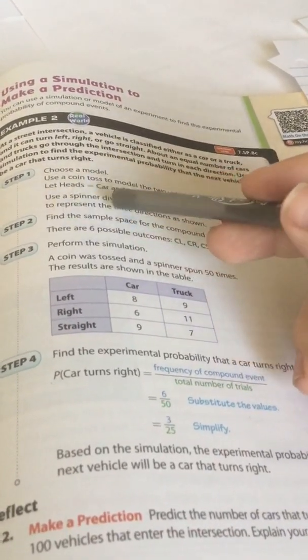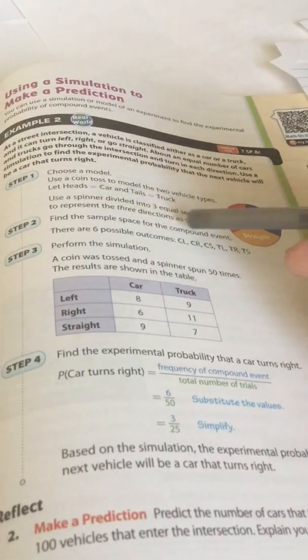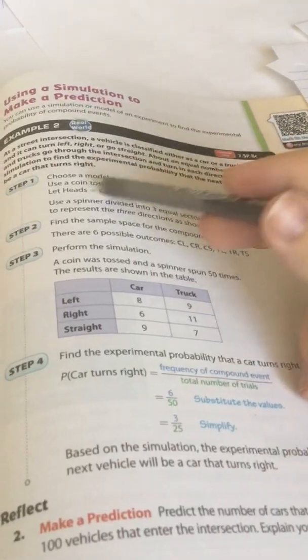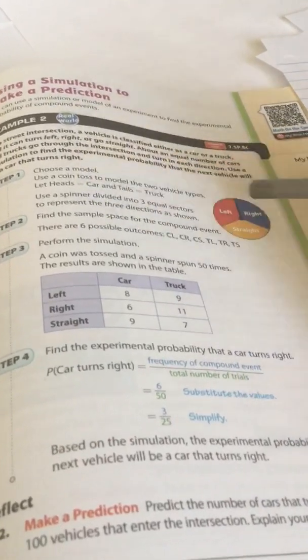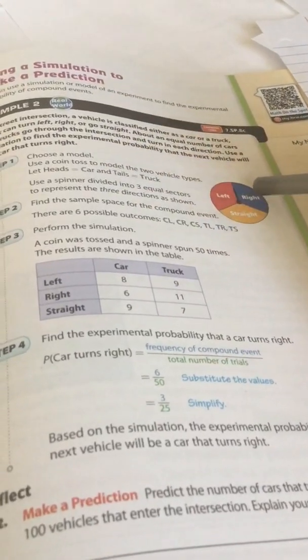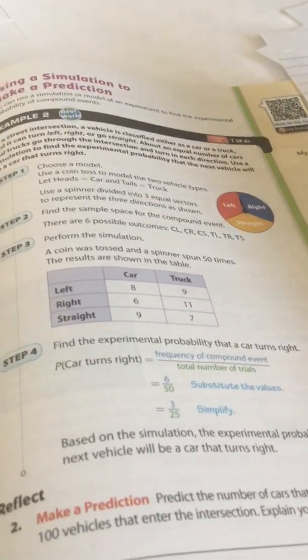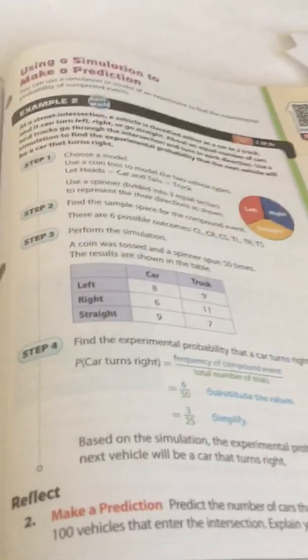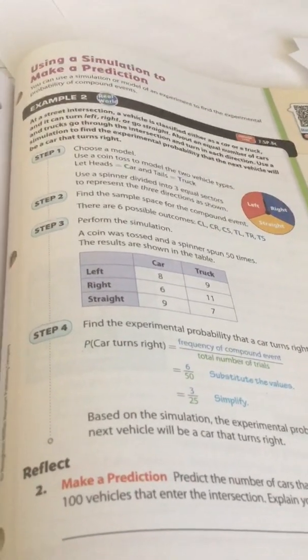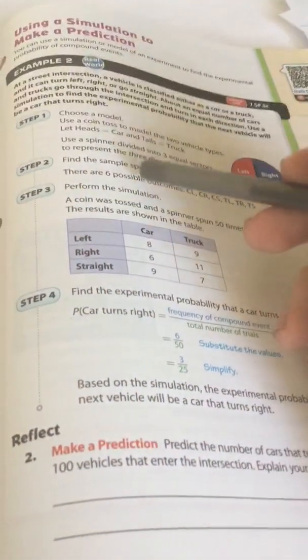we then need to find the sample space for our compound event. So we can either have a car that goes left, a car that goes right, or a car that goes straight. We can have a truck that goes left, a truck that goes right, or a truck that goes straight. So there are 6 possible outcomes. So now then we need to perform the simulation.